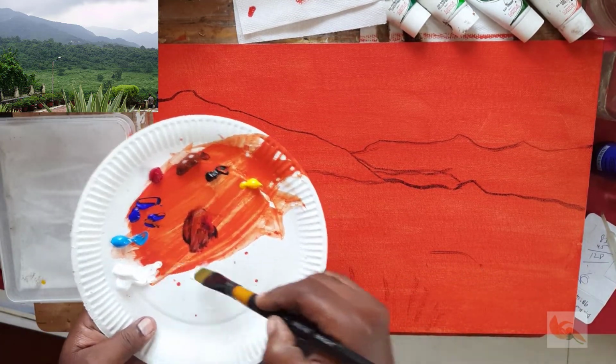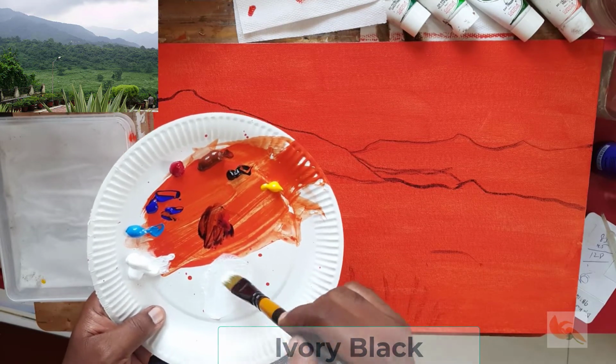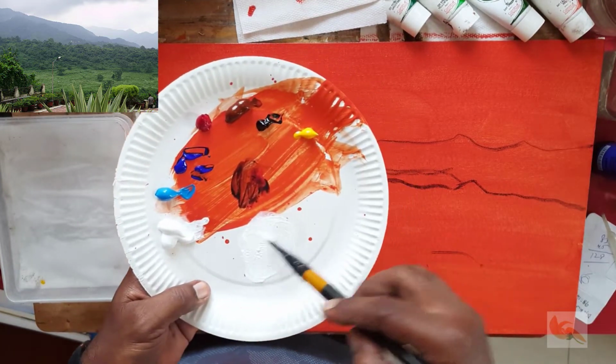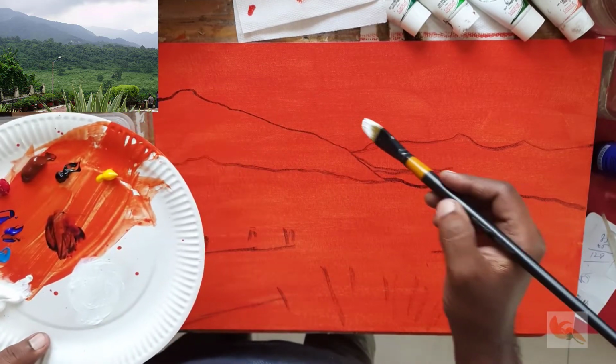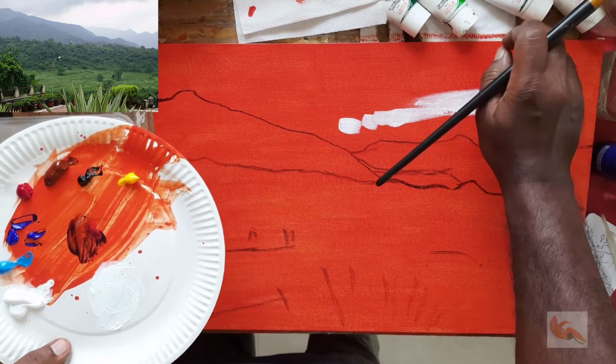It's always preferable to start off blocking from the farthest. That way we'll achieve overlapping as we come closer. You may remember overlapping is one of the tricks we can apply to show distance.